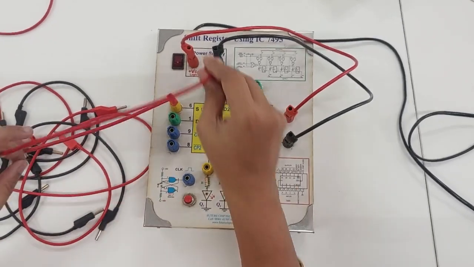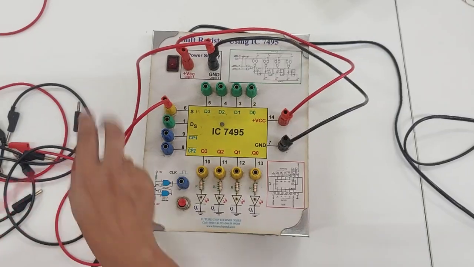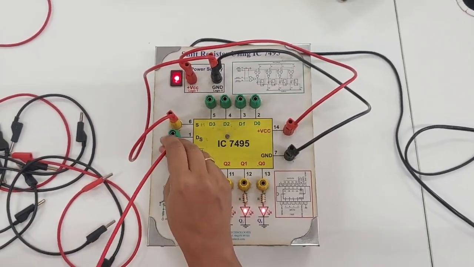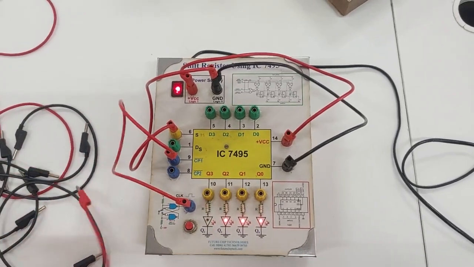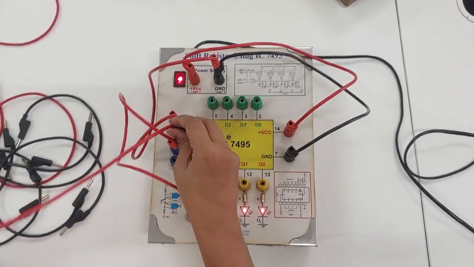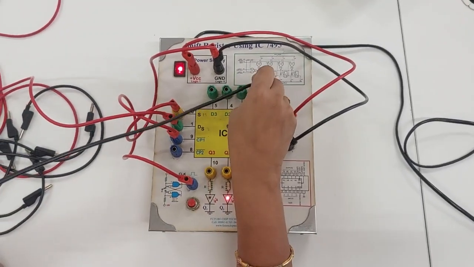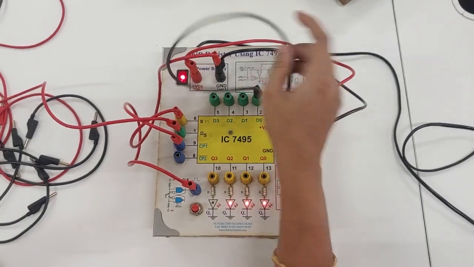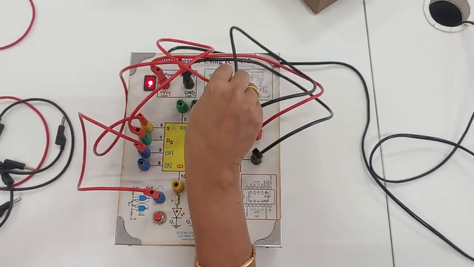Selection for serial operation. It is connected to the line. Now the clock is applied to this clock input. DS is connected over here. The first data input we apply to the VCC. Then the DS input is connected to this pin.